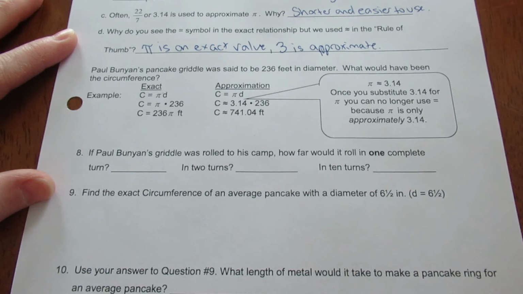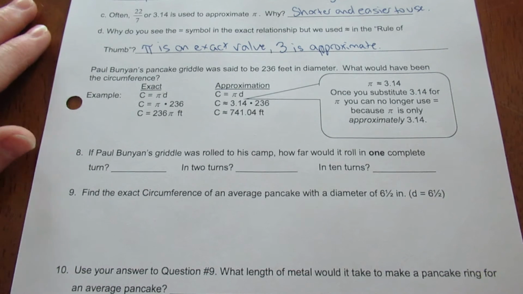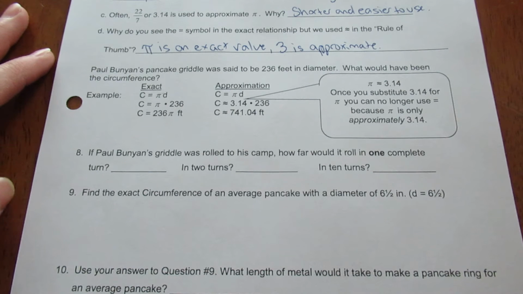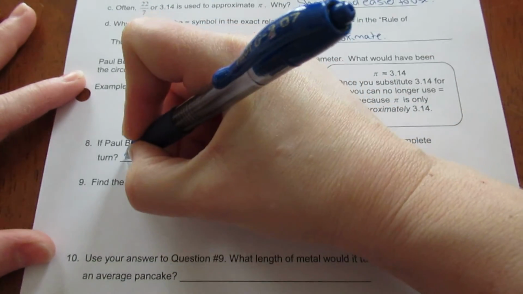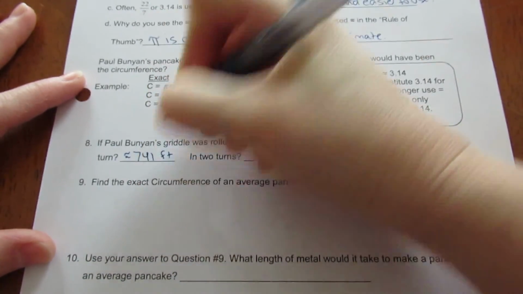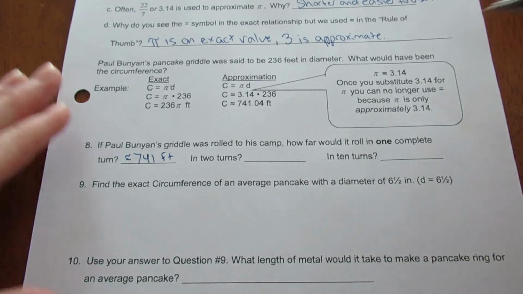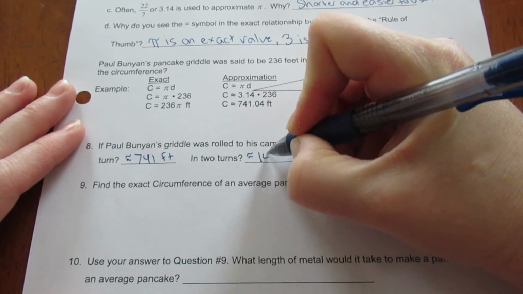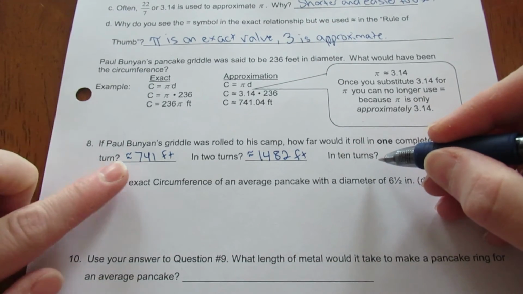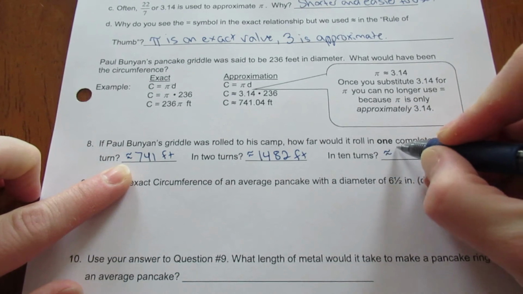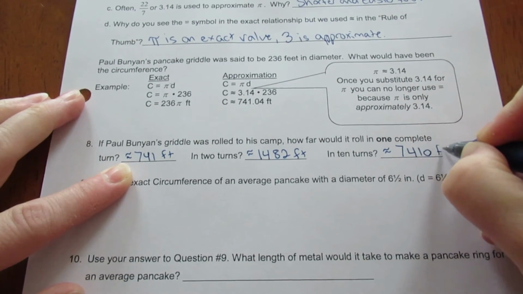If Paul Bunyan's griddle was rolled to camp, how far would it roll in one turn? You can think of this kind of like a roll of toilet paper. If you were to unroll it one turn, how much toilet paper would you have unrolled? One circumference. So one turn would be approximately 741 feet. 2 turns would be 2 circumferences, or approximately 1,482 feet. 10 turns, you would multiply the 1 turn by 10 and say it's approximately 7,410 feet.